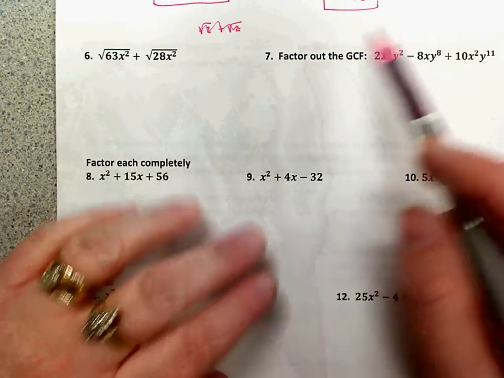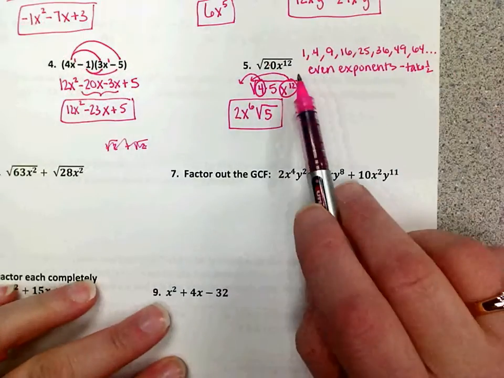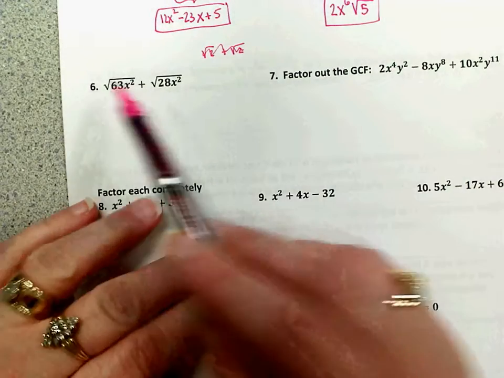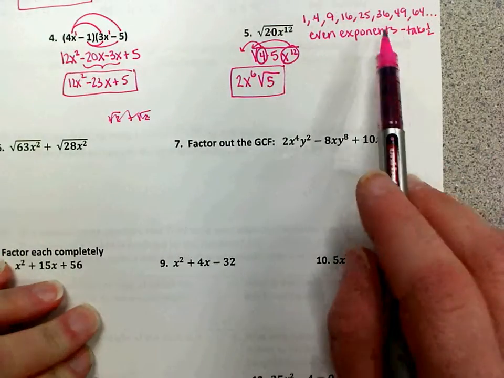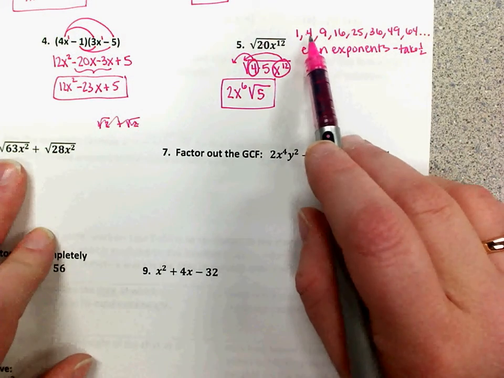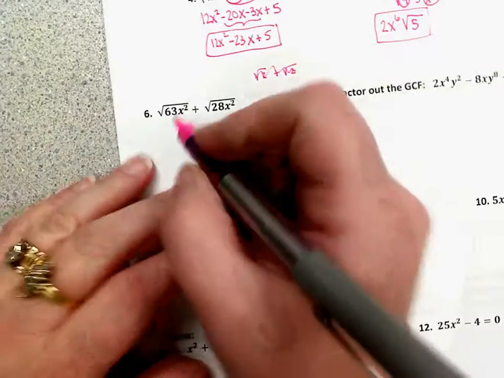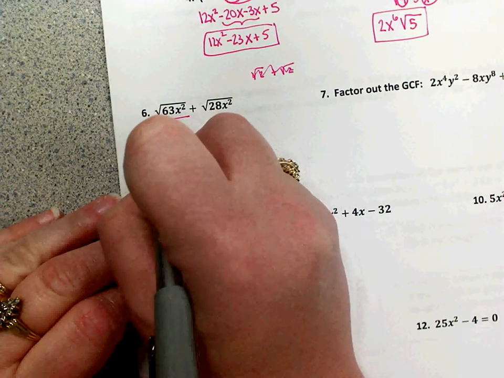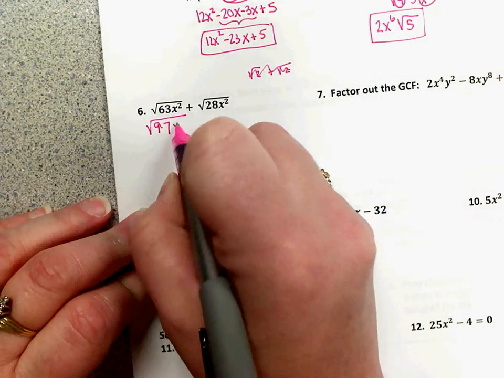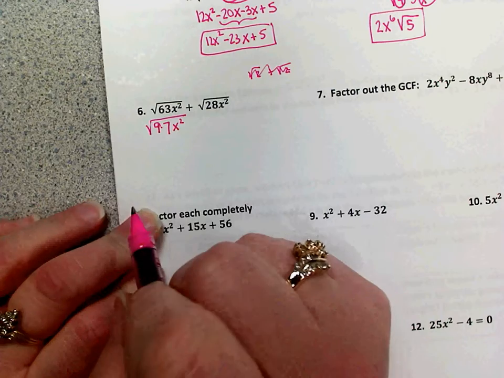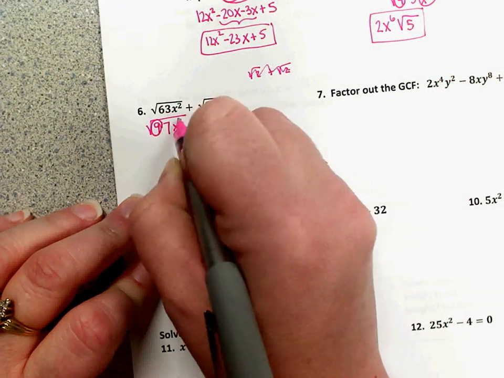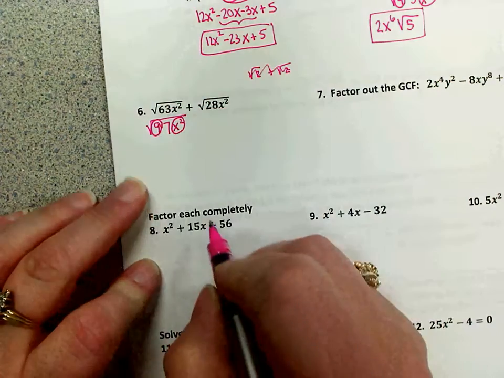So remember those perfect squares that we talked about in number 5. I'm going to look and see if I can rewrite 63 as one of these numbers times another. Well, 4 is not a multiple of 63, but 9 is. I can rewrite 63 as 9 times 7. Now the x to the second I can leave as it is, because remember even exponents are perfect squares. So now I have a perfect square with the 9 and the x squared.